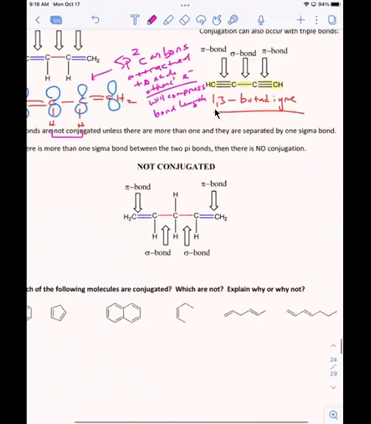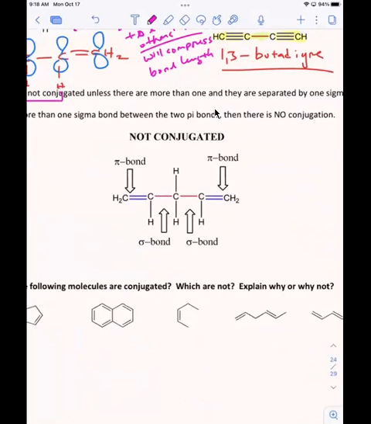Right, so if you look at this system right here, and let me upload this handout again for those who just got here.